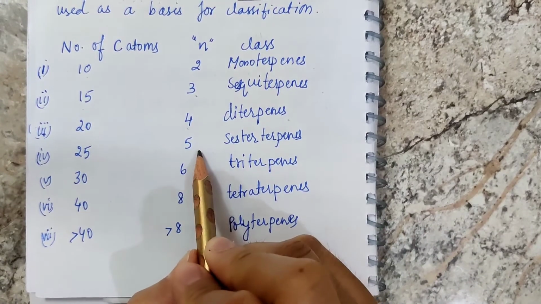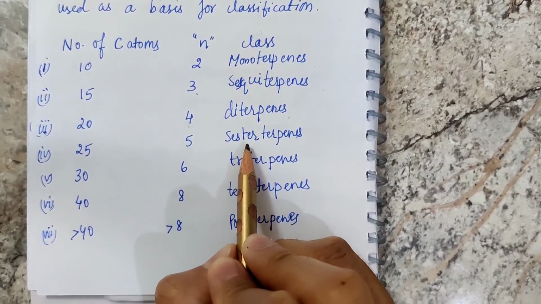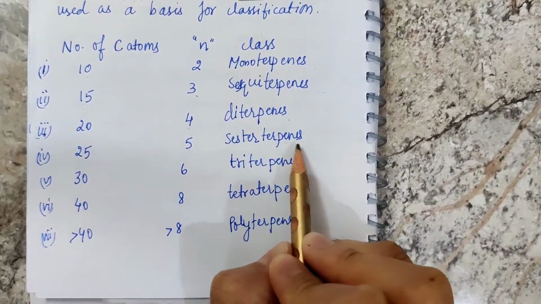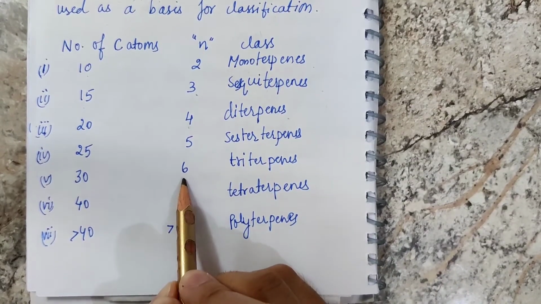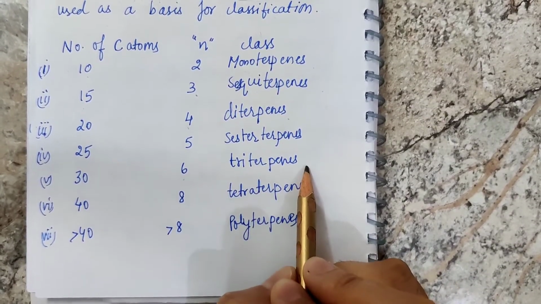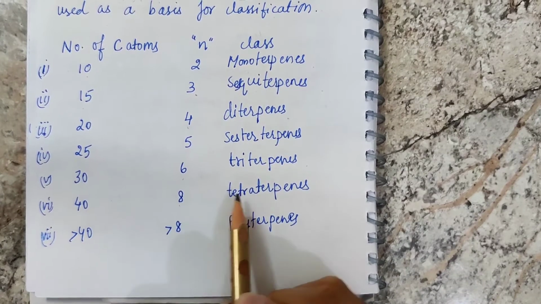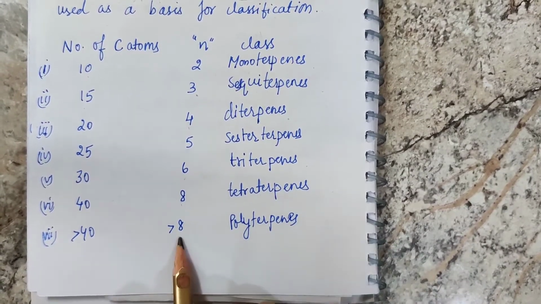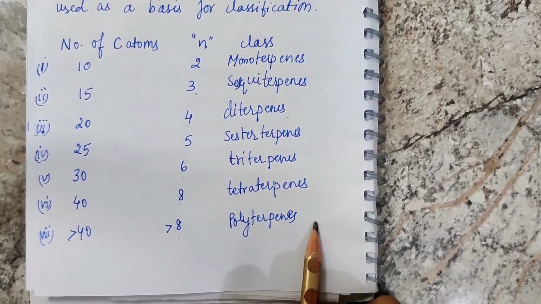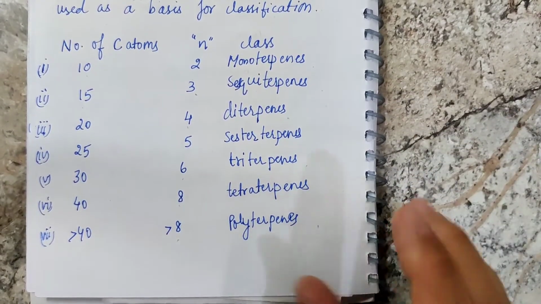Similarly, if it has 5 units, it is called sesterterpene. 6 is triterpene. 8 is tetraterpene. More than 8 are polyterpenes. So this is the classification of terpenes.